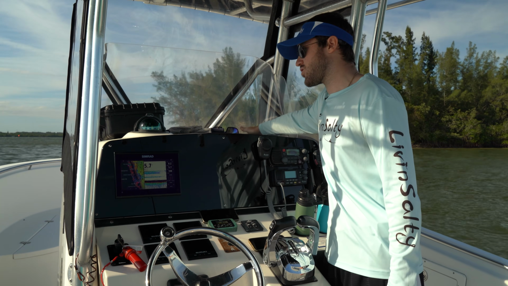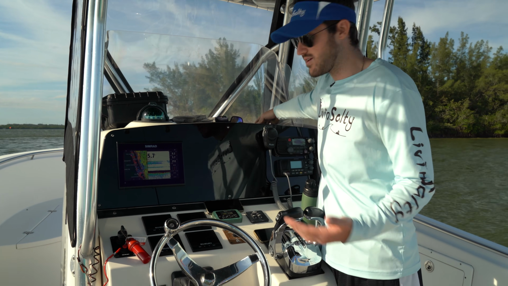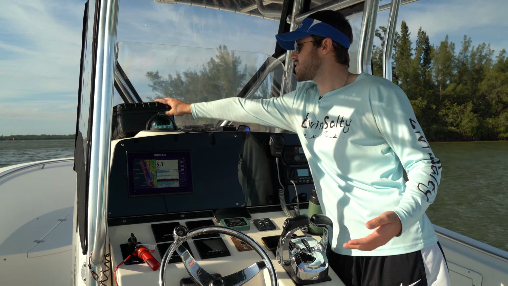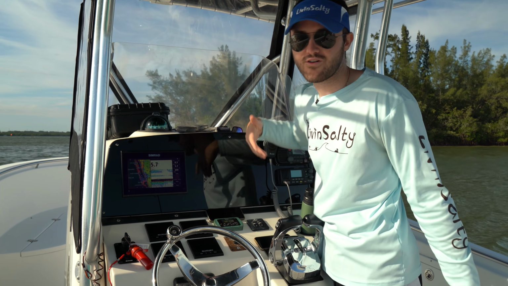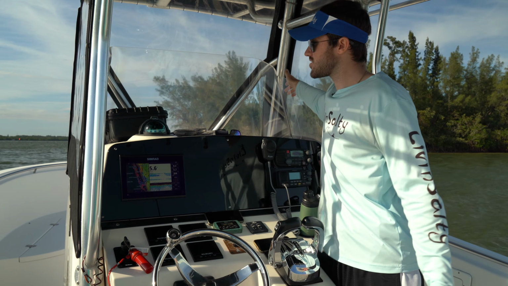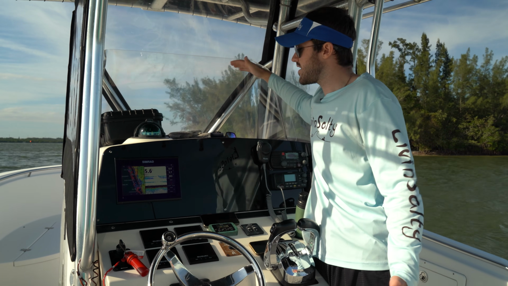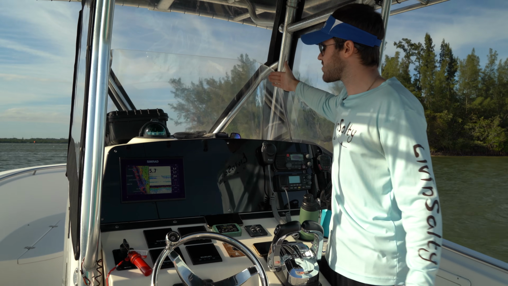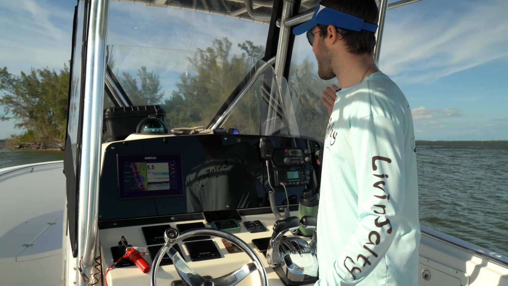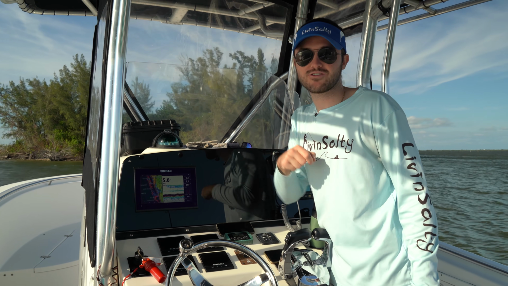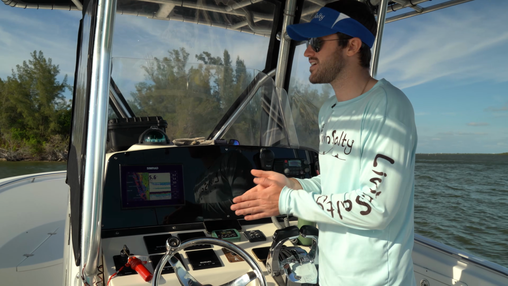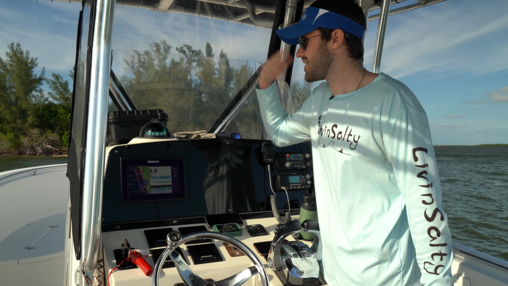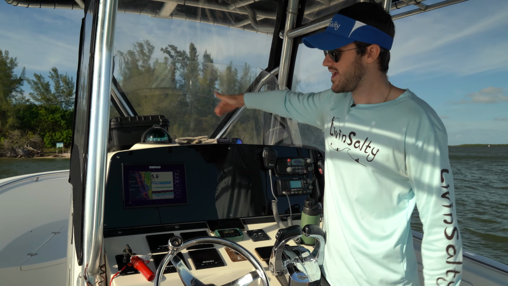We're going to have some storage generally on top of the console at the helm station. So you can see we use it for a camera case, sunglasses, phones, all that kind of stuff. You're also going to have a windshield that goes across the helm station here. Ours is going to be an acrylic. Right now we also have our 3-panel isinglass enclosure up because it is the winter time here in Florida. It's getting cold and we're getting a lot of salt spray coming around, so this protects us and keeps us dry.